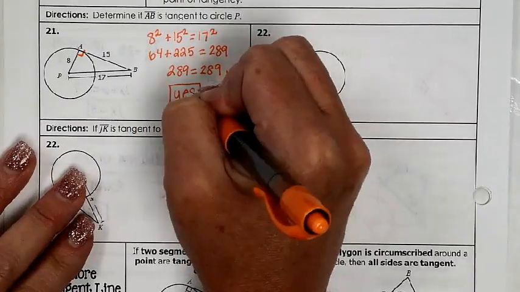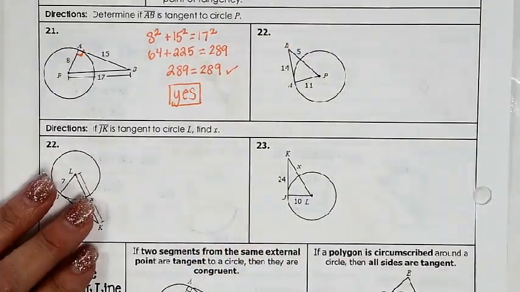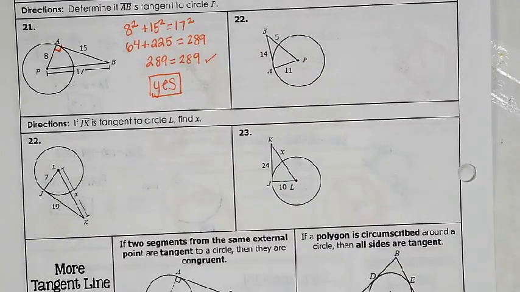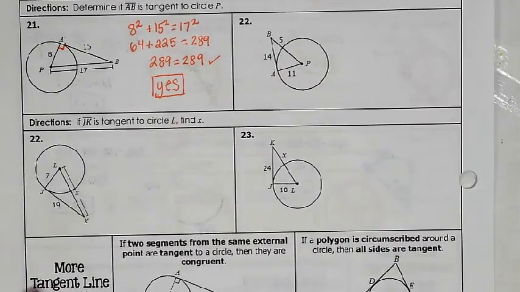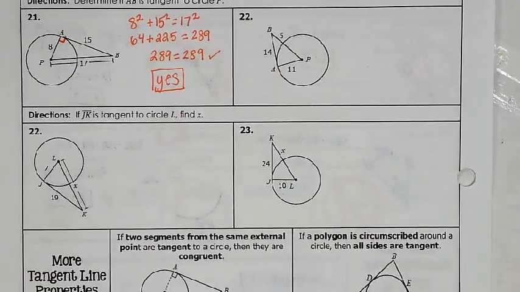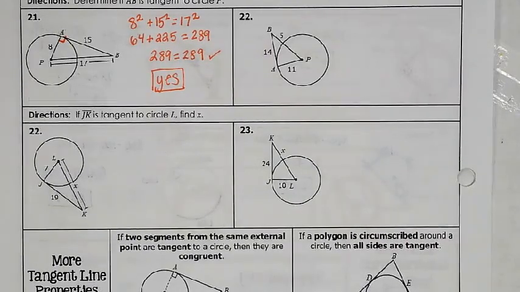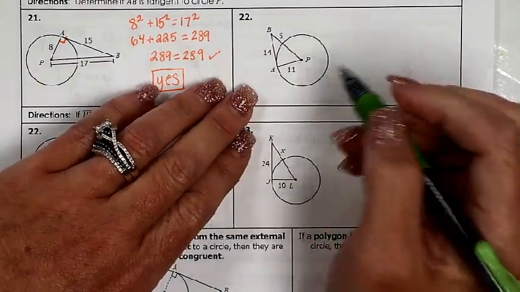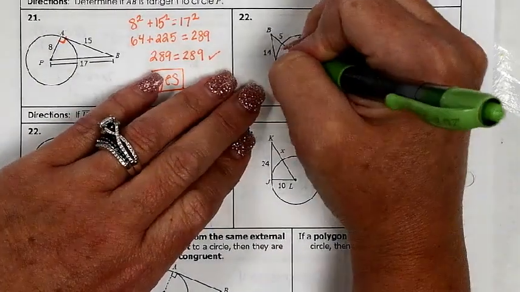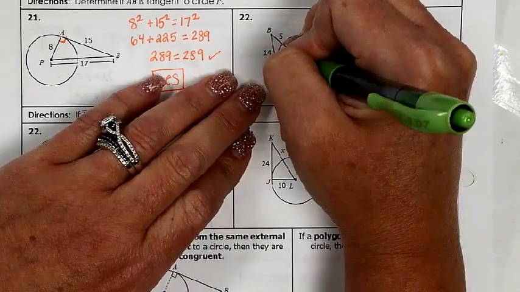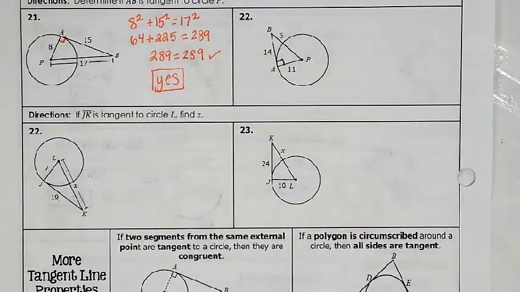We're going to do the same thing for 22. So AP is the radius. That would mean this would make a right angle. Now be careful here. This, from here to here, this is 5.